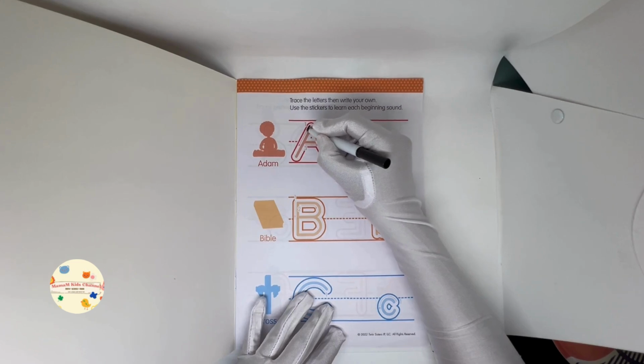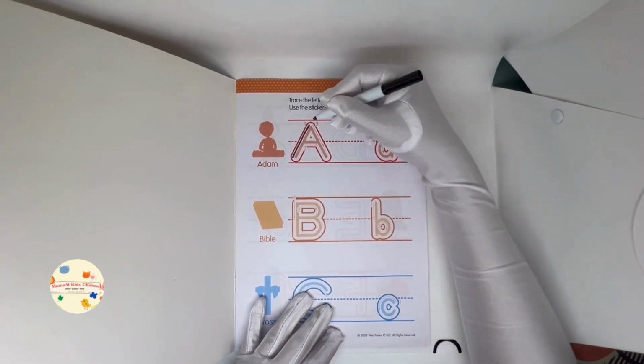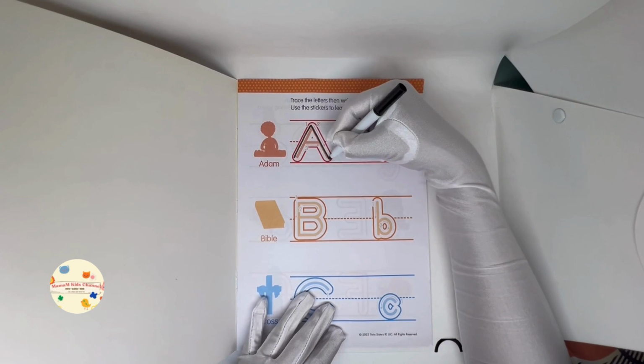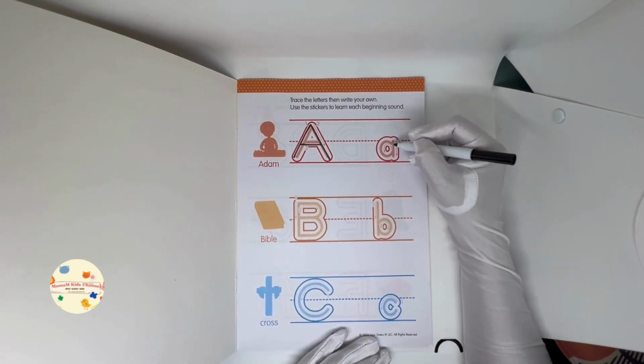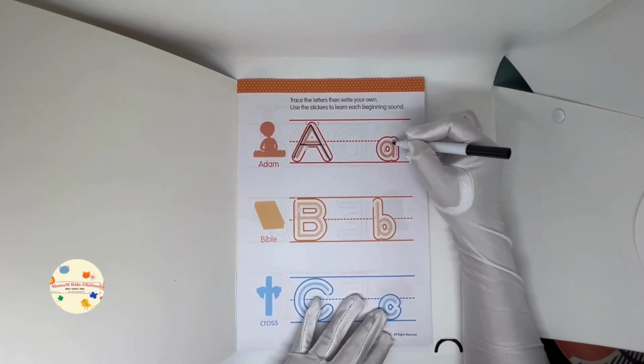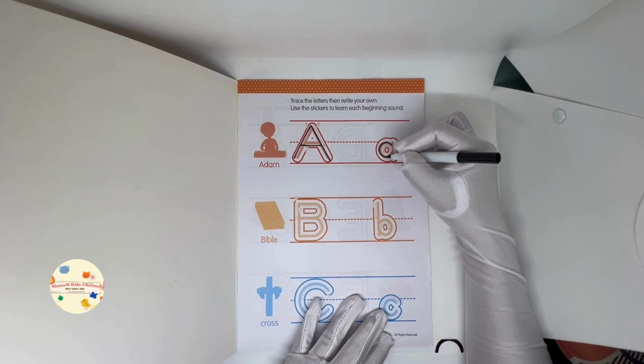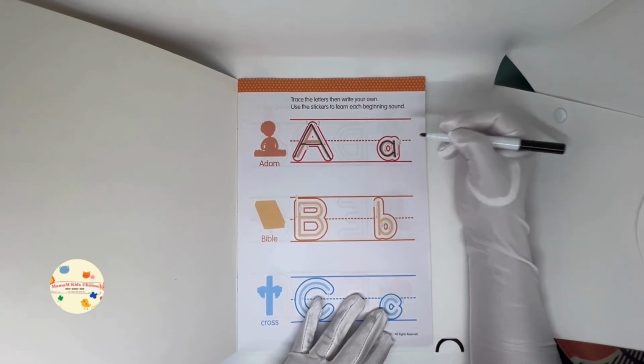We're going to start with A, Adam. We're going to follow the arrow 1, 2, and 3 for the uppercase. And then 1 and 2 for the lowercase. And then we're going to practice again below that.